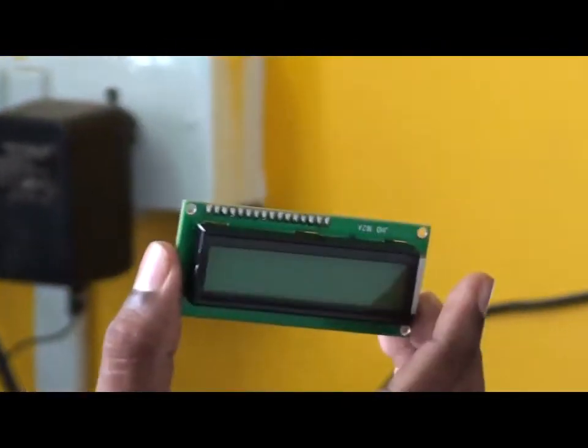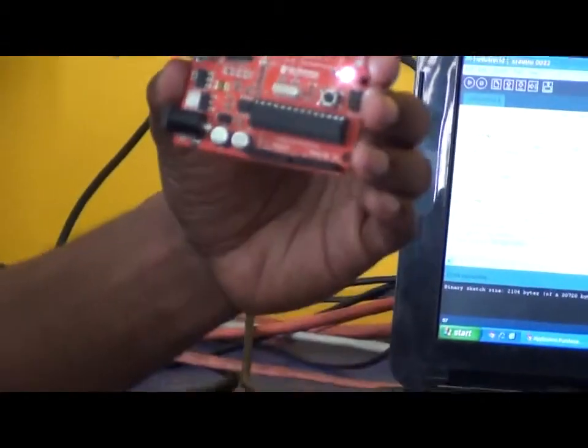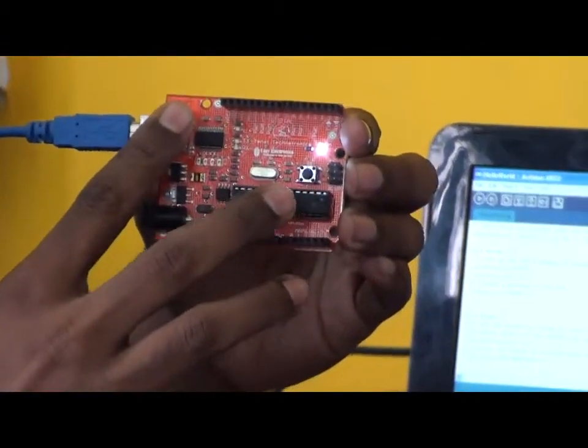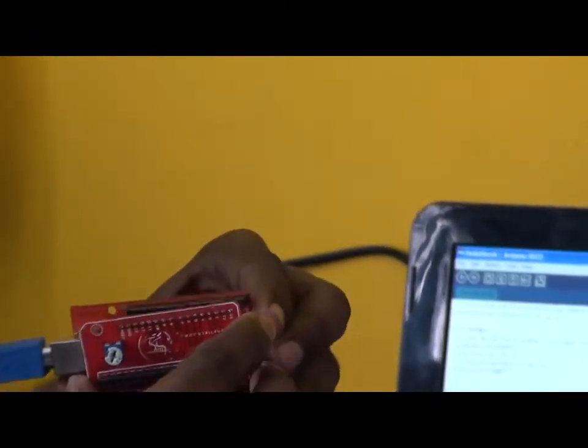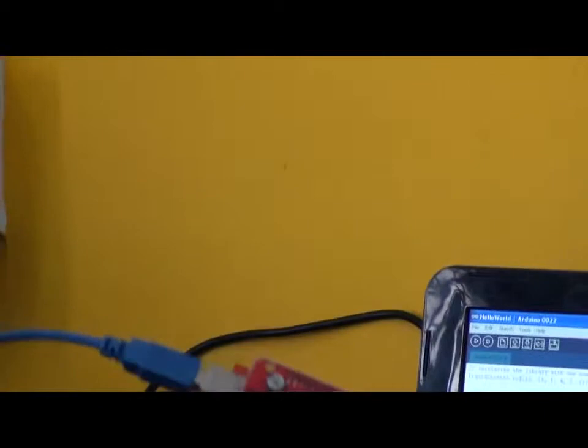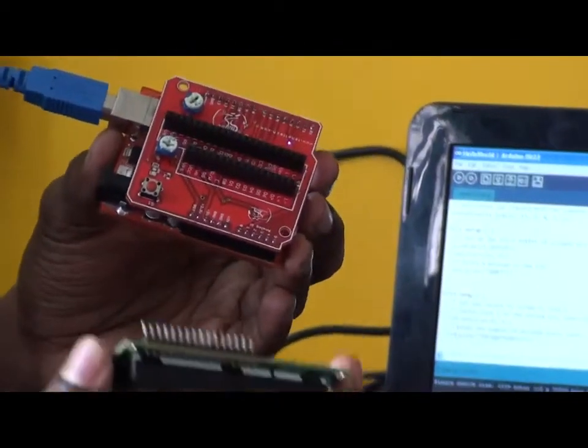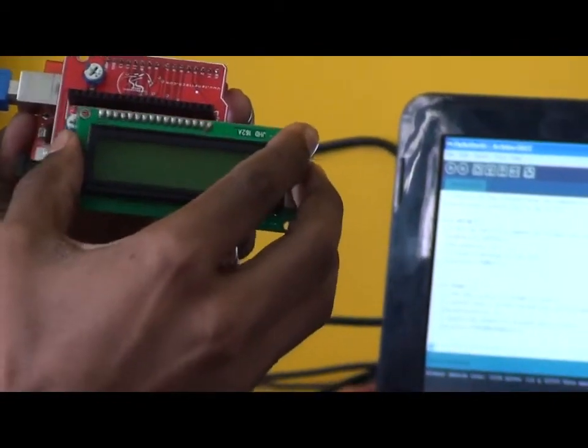Now, first I am going to show the demo of how we can interface this 16 cross 2 character LCD with an Arduino. The board I am going to use is a Comet, an Indian-made Arduino. I am just going to plug this shield over this board, then plug in this 16 cross 2 LCD display over the shield. Now I am just going to upload the code.